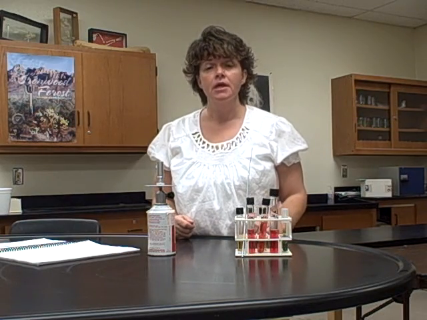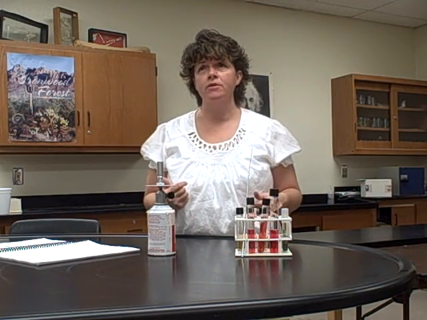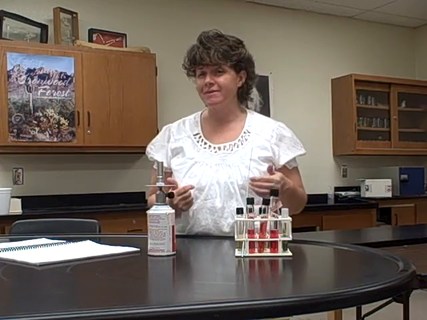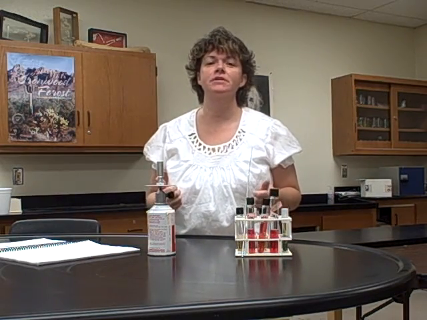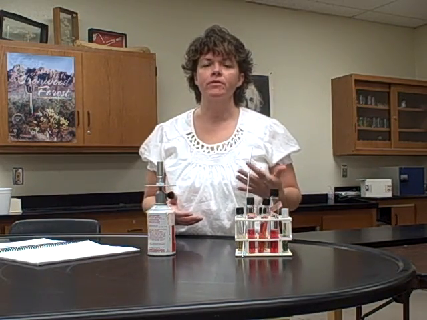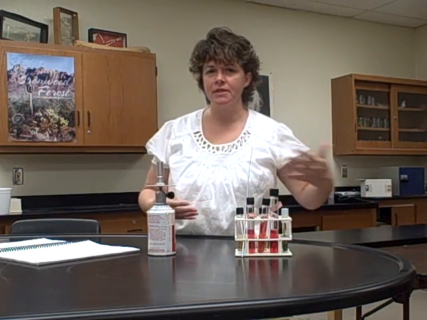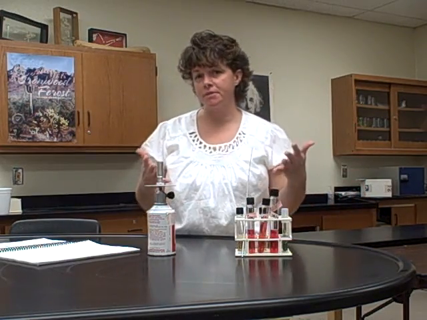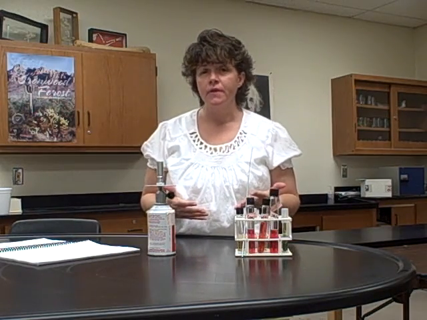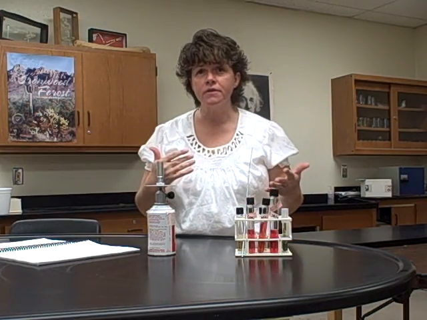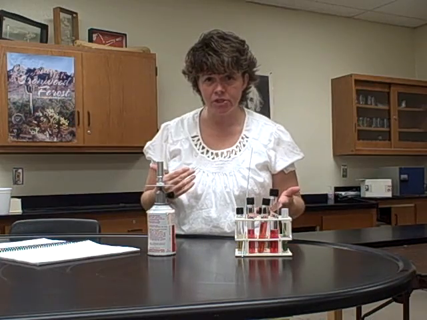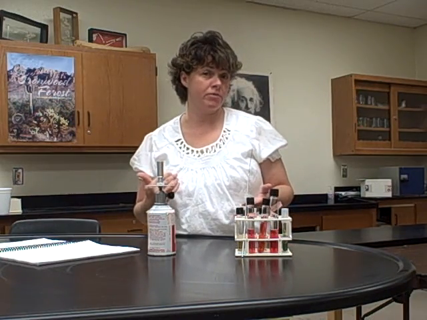Okay, this next lab is called Fermentation of Carbohydrates. What you've been learning about, I believe in chapter 5 or 6 of the textbook, is the metabolism of microbes. We know that breaking things down is called catabolism and building them together is called anabolism. In fermentation, recall that there's aerobic cellular respiration and then there's anaerobic cellular respiration.